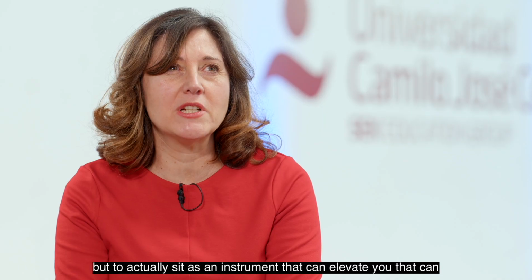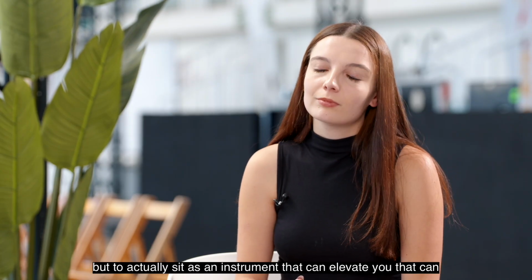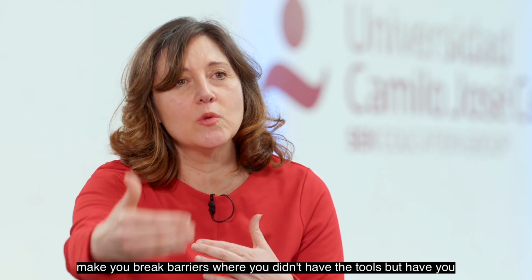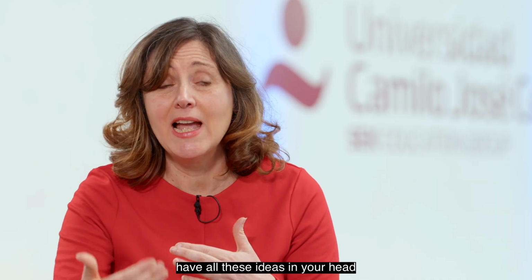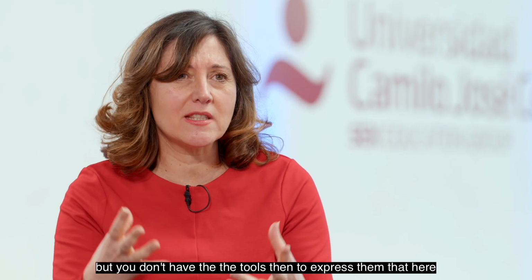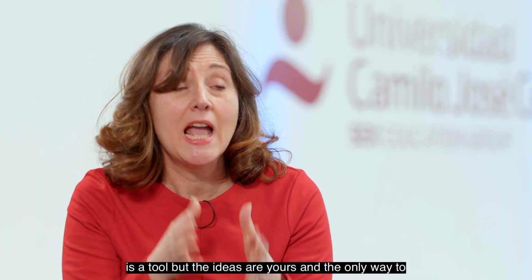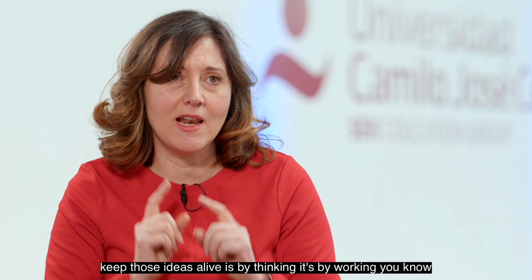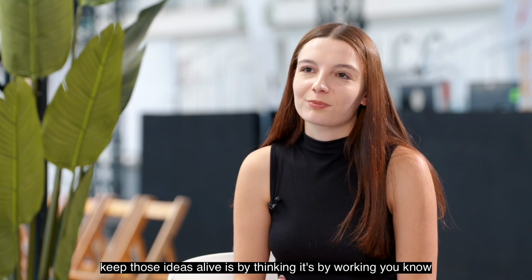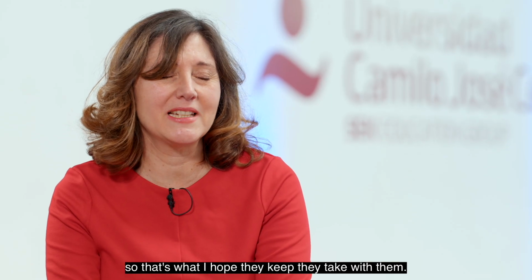But to actually see it as an instrument that can elevate you, that can make you break barriers where you didn't have the tools, but you have all these ideas in your head and you don't have the tools to express them. Here's a tool, but the ideas are yours. And the only way to keep those ideas alive is by thinking, by working. So that's what I hope they take with them.